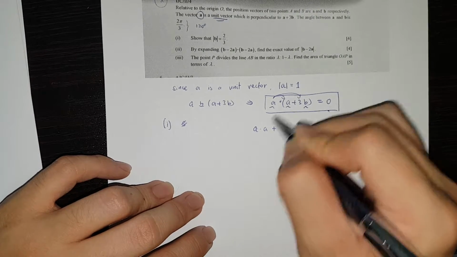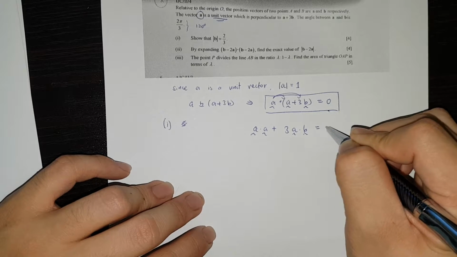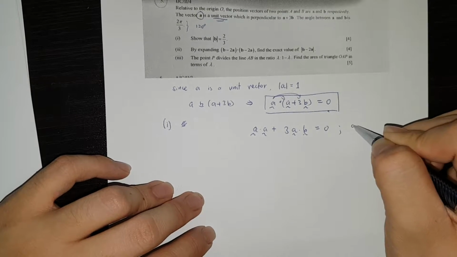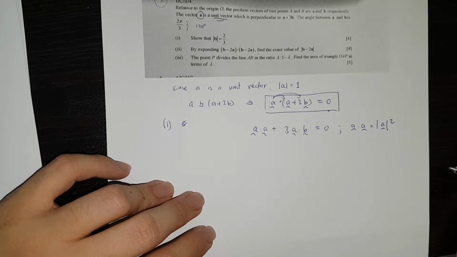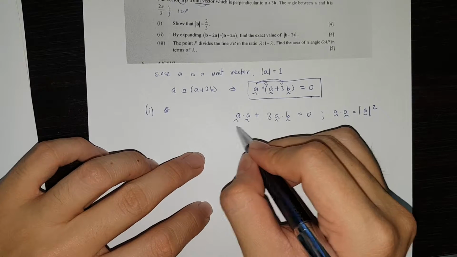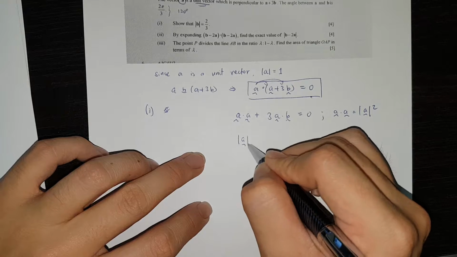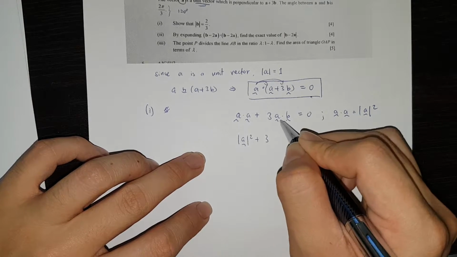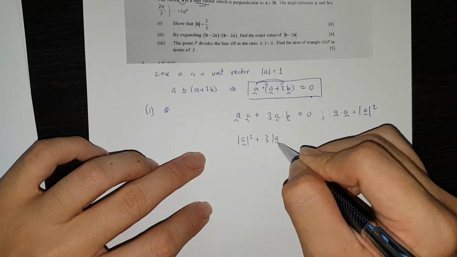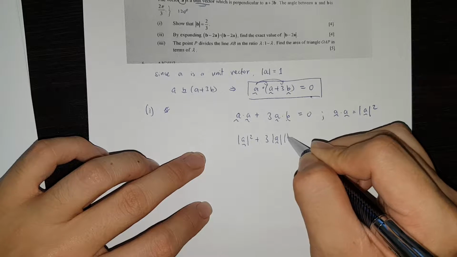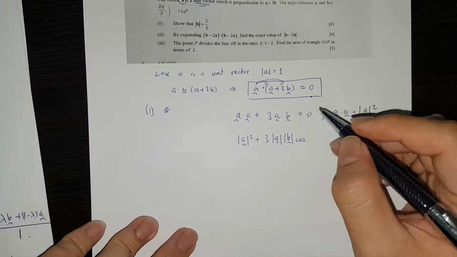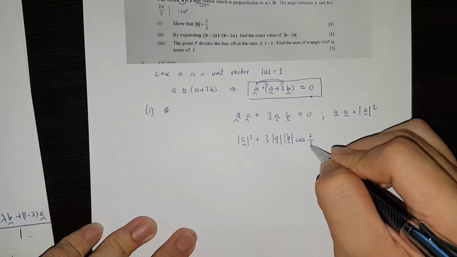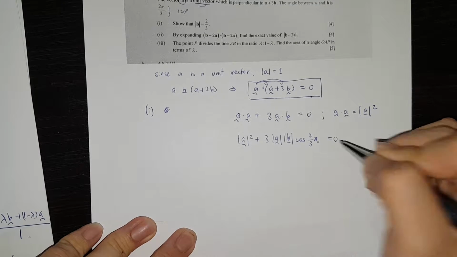Here, a dot a is actually mod a squared, and 3a dot b is given by the dot product formula: mod a mod b cos(2π/3), equals 0.